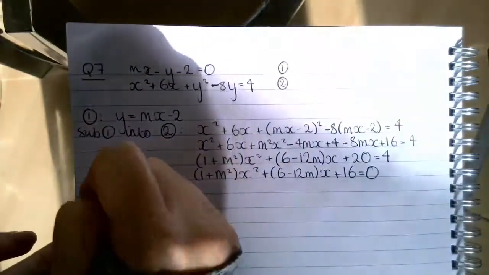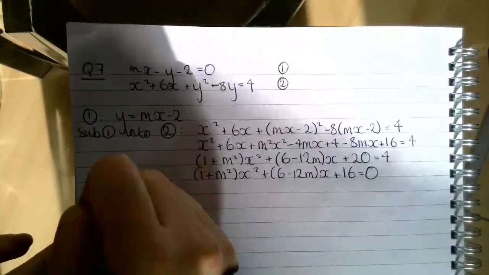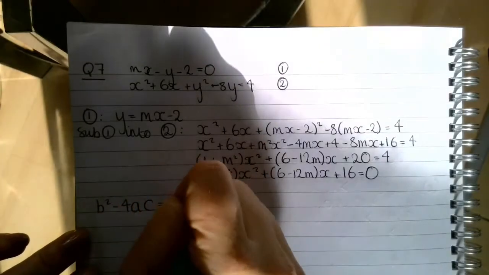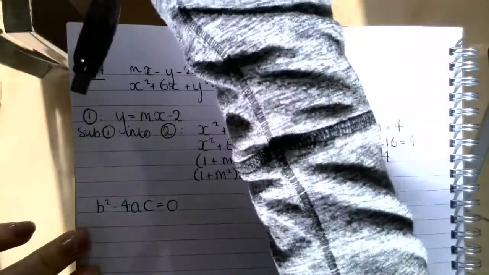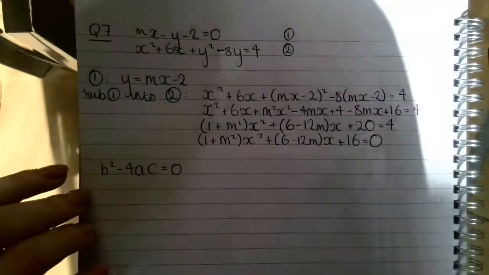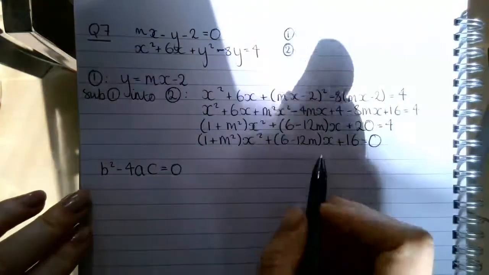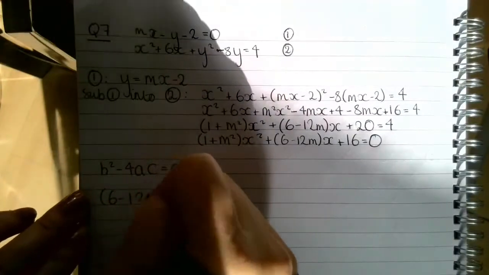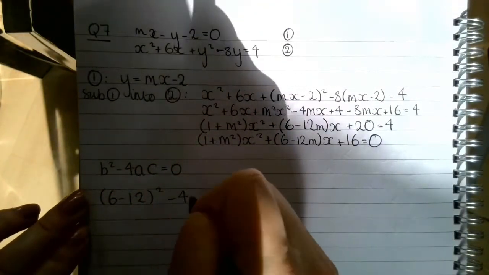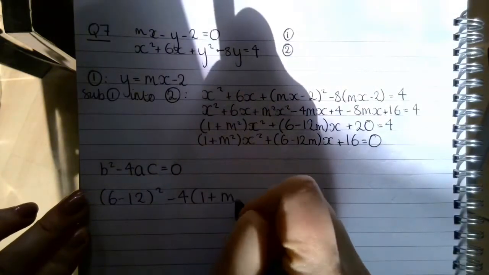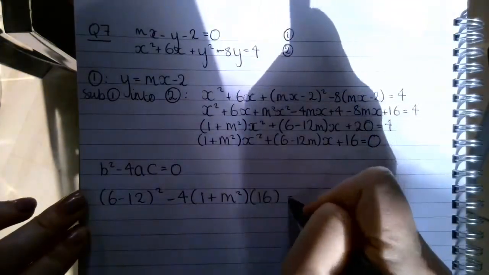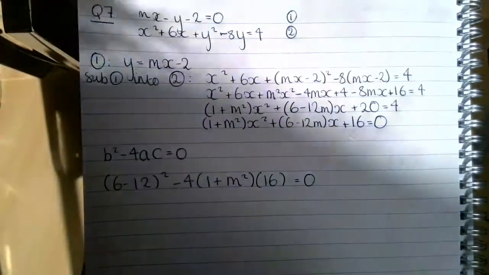So we want to use b squared minus 4ac equal to 0 because the line doesn't intersect the circle, it just touches it. So b squared, that's (6 minus 12m) all squared, subtract 4 lots of a, which is 1 plus m squared, times c, which is 16, and that is equal to 0.